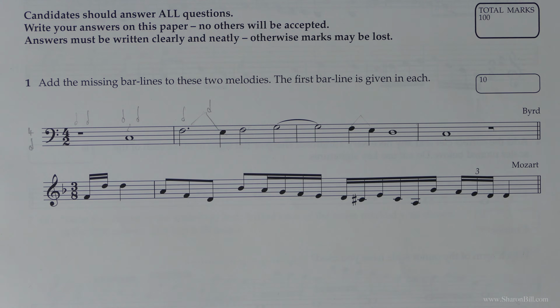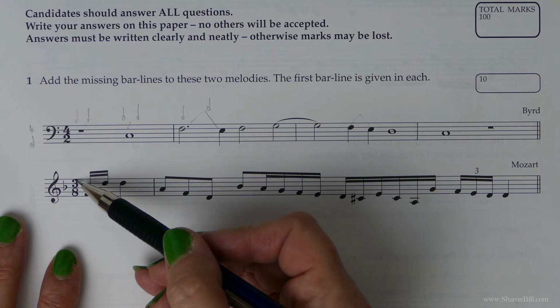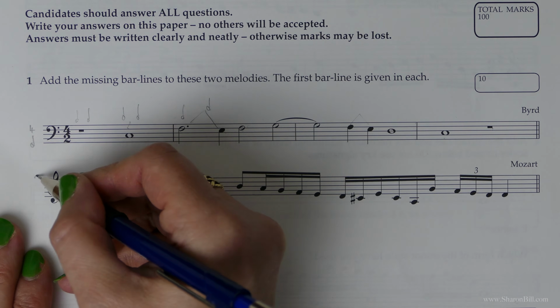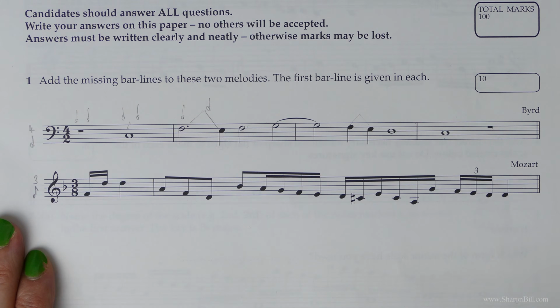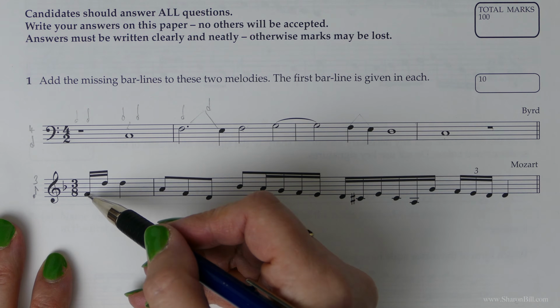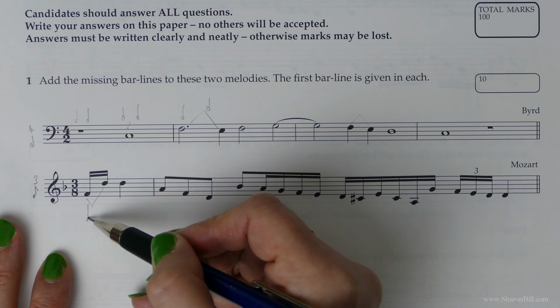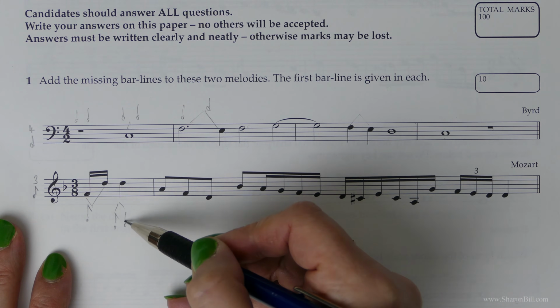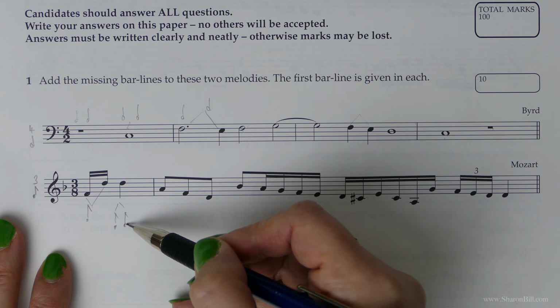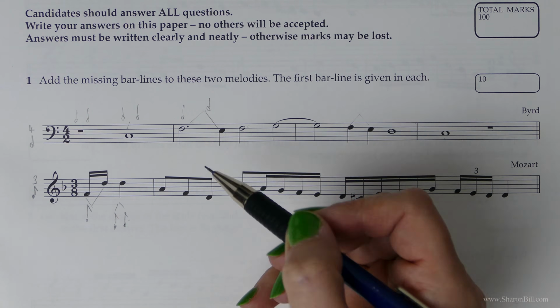The next one, we're counting 3/8 notes or 3 quaver beats. So we're counting in units of a quaver or an eighth note. And the first bar is given us. We have 2 semiquavers or 2/16ths that make 1 unit, and then this divides into 2 quaver beats or 2/8 notes. So 1, 2, 3, there's our bar line.